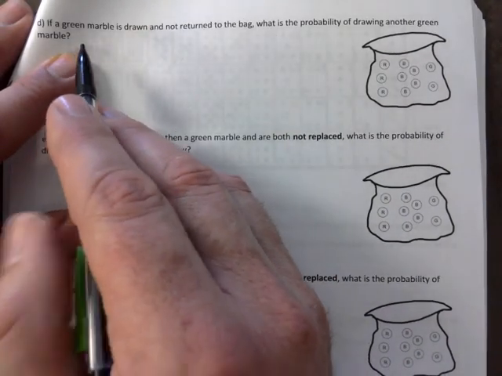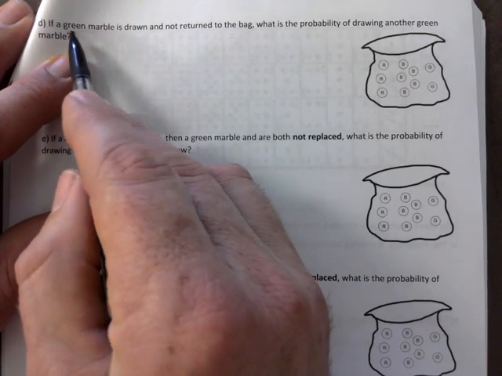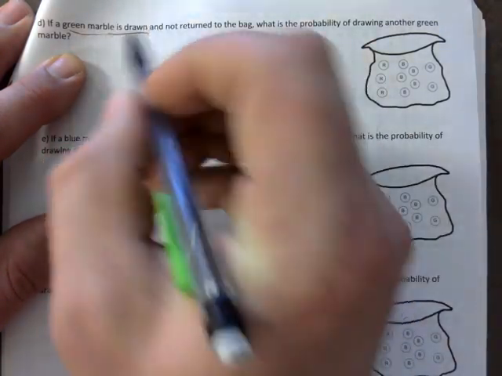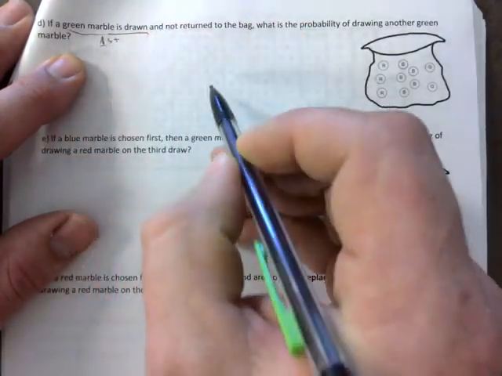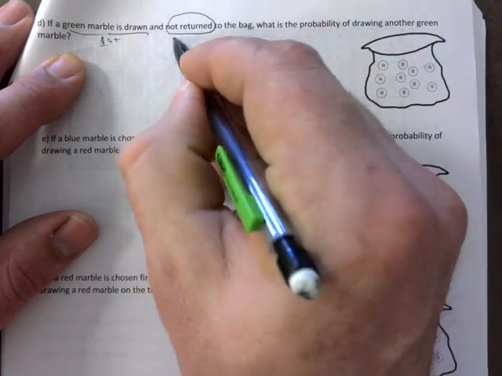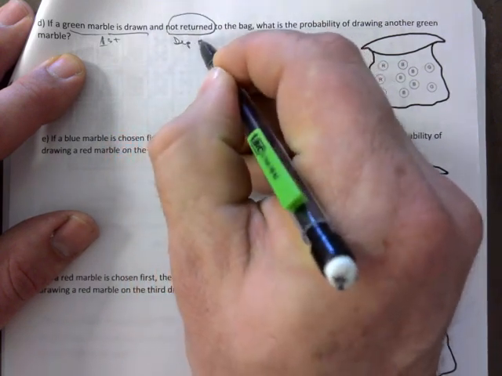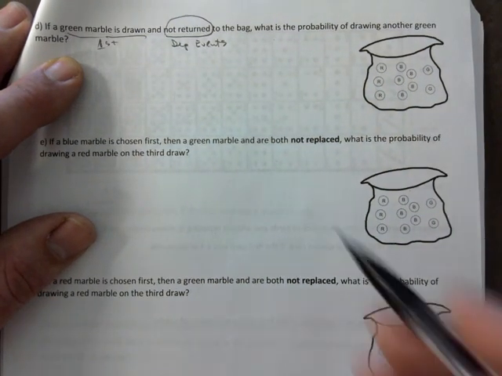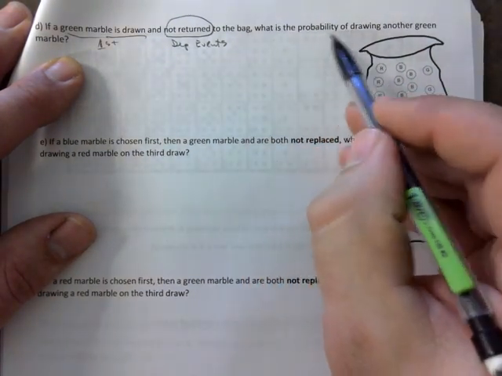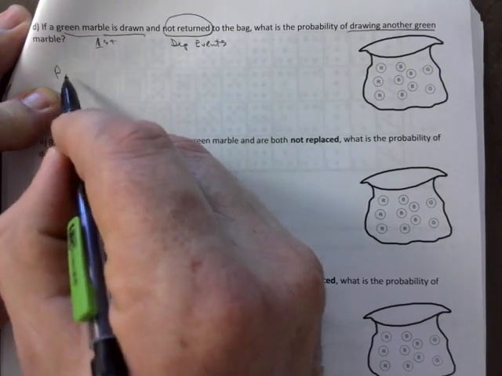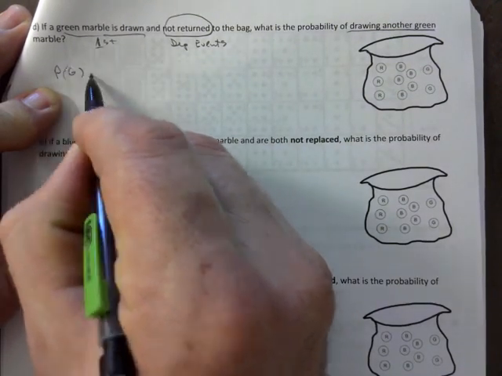Right? I'm going to go over it. Green marble is drawn, right? Okay, that's first. What happens with it? Not returned. Dependent events. Right? I know something's going to change. I'm going to have to make some adjustments. So probability of drawing another green.